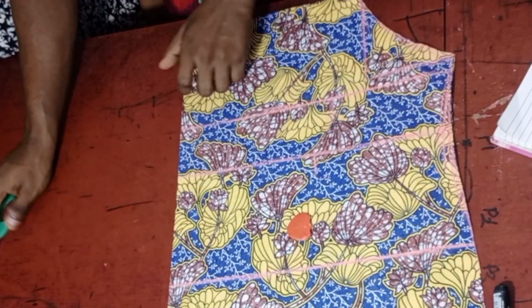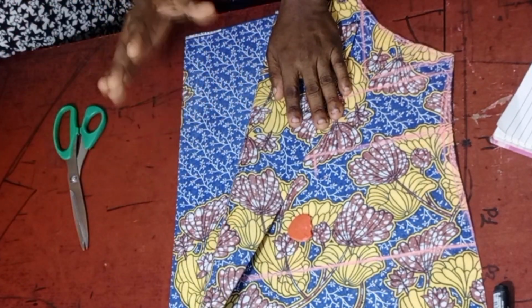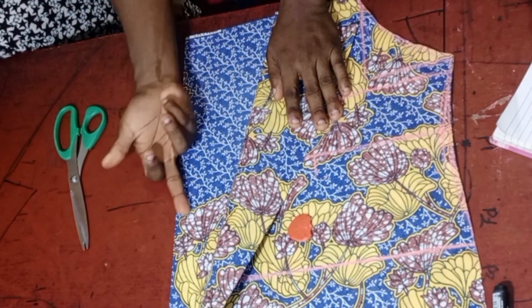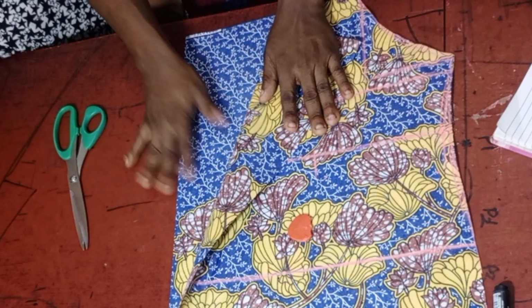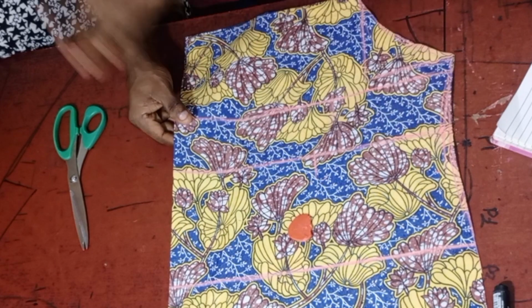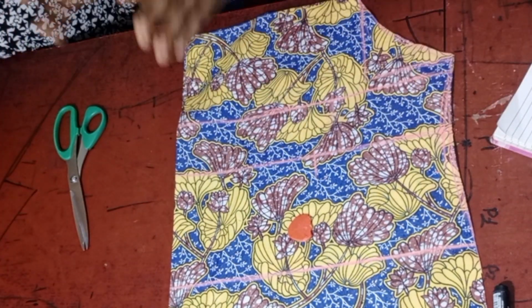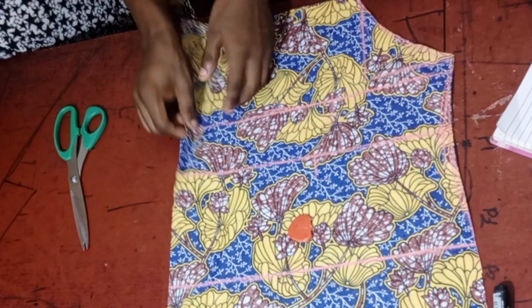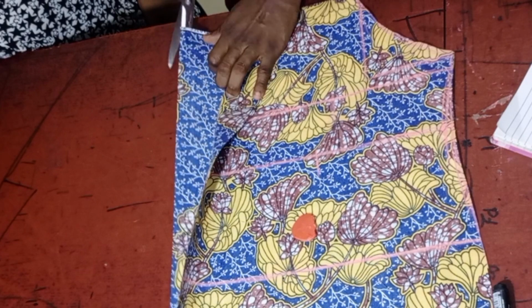So when you are done, next thing I want you to do is to open the back, because with this method that we are going to be using to sew this, the final joining is going to be from the back. So what do I mean? First of all, we join all the sides, make it one. After we are done sewing with the elastic thread, that is when you can now close from the back. Do you understand? So that's the method. So let's open the back.